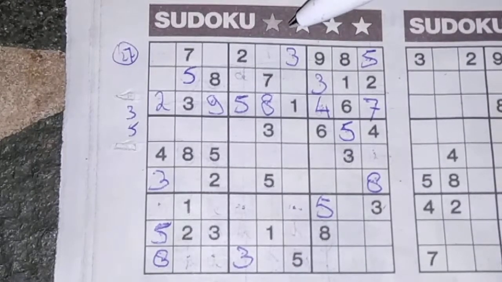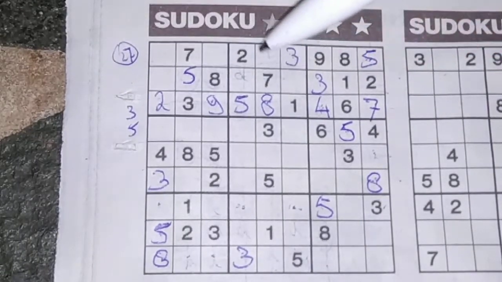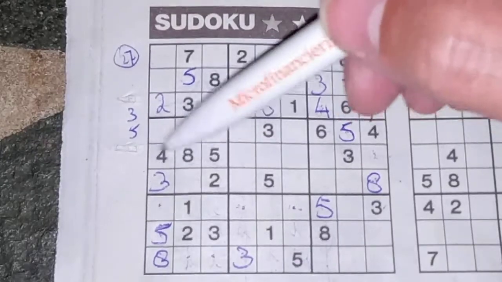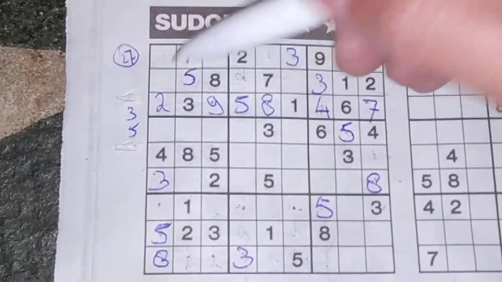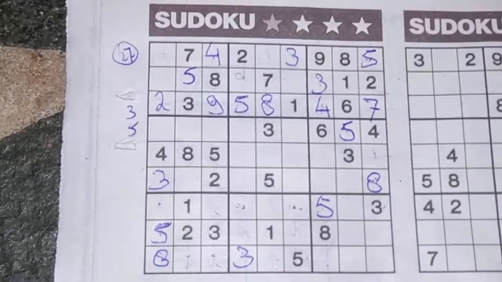And 4. In this big square, 3 missing numbers. One of the missing numbers is 4. We see here 4, no 4 in these two boxes. One box left for the 4 should be there.